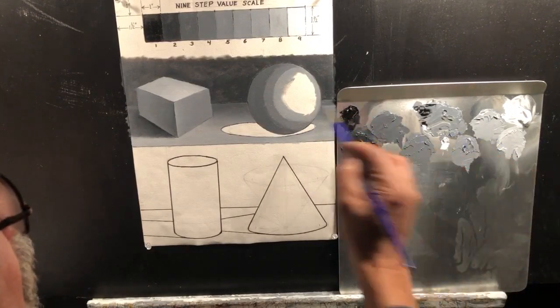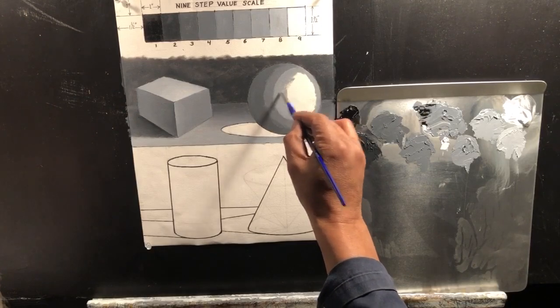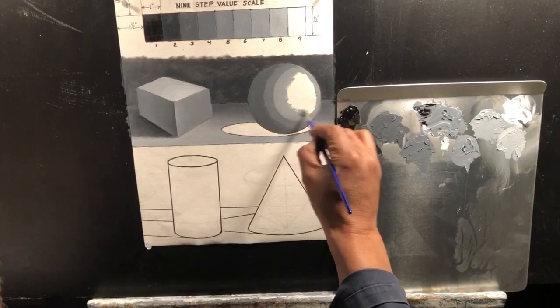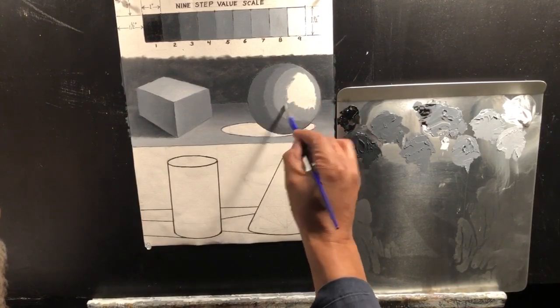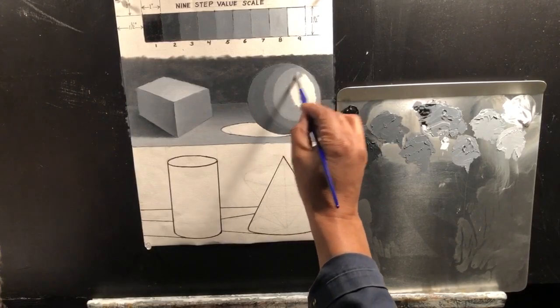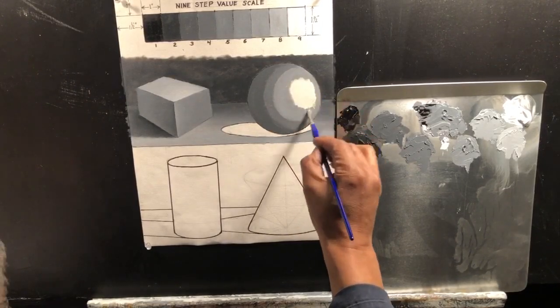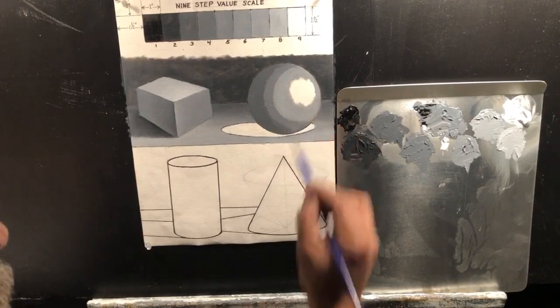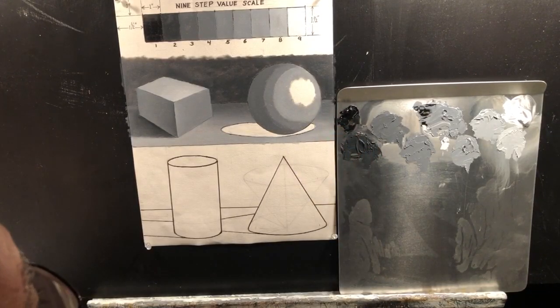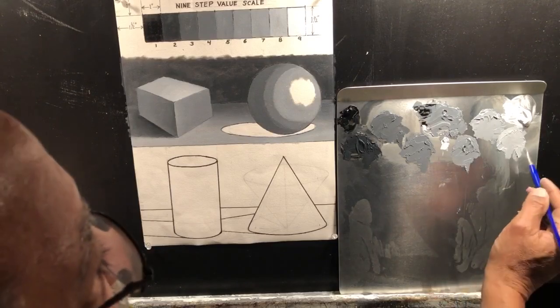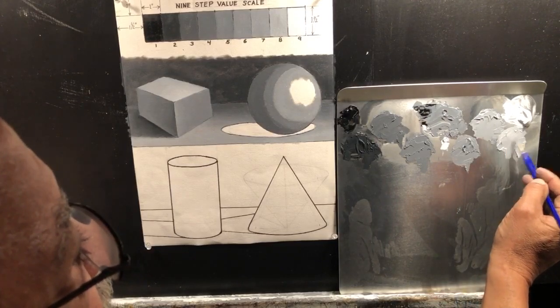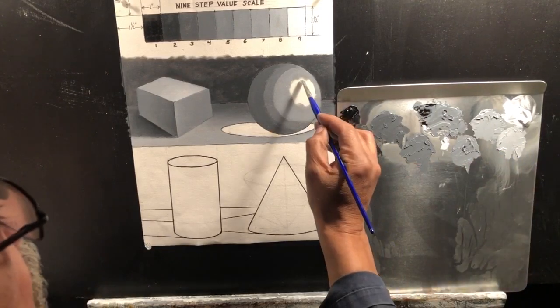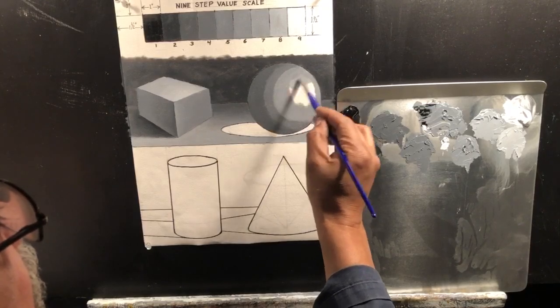Now we're going to paint some more of that in here. That was value 7, and we're going to go up to another value, value 8. We're going to finish it off with value 8.